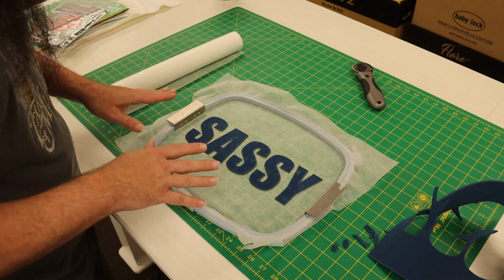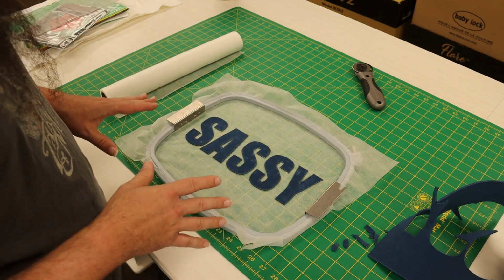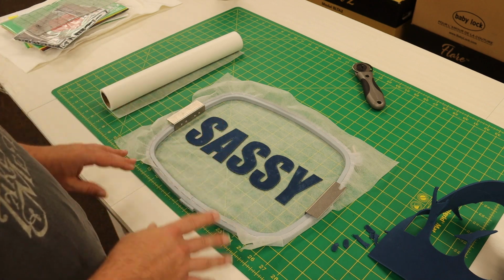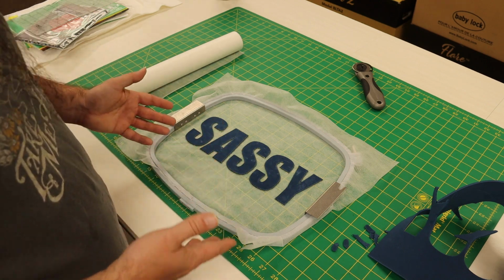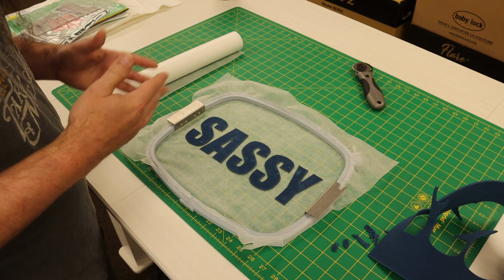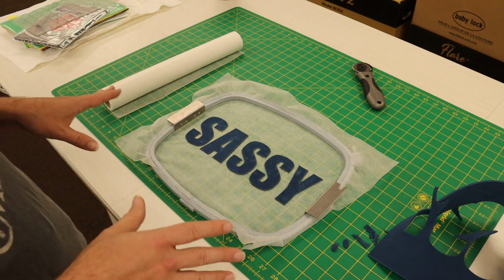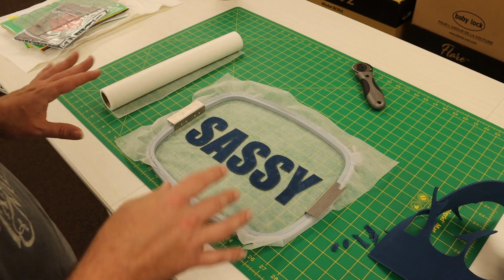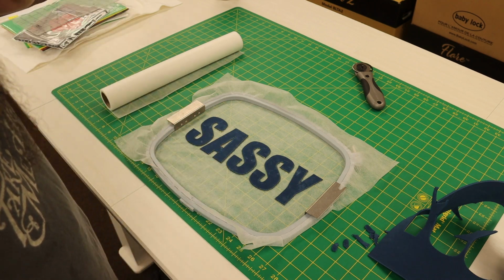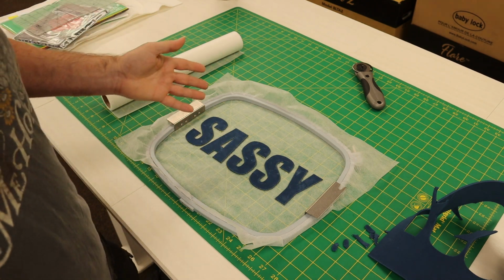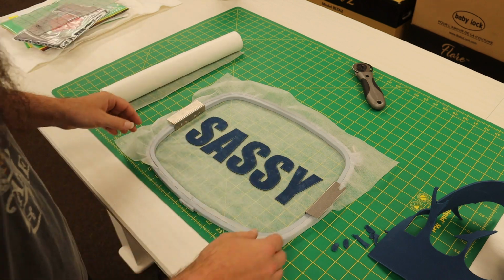So I do recommend, when you are first starting doing this, to stick with a bold block font like this one. That's why I did Impact, because it's such a big, bold font, and everybody has Impact on their computer. So I know you're going to be able to do the exact same thing with the exact same results, regardless of what computer system you're using.